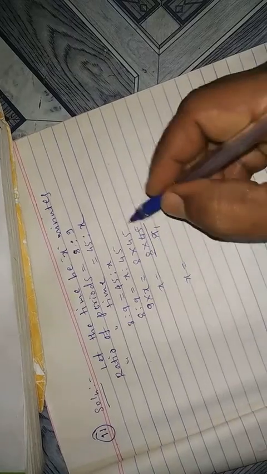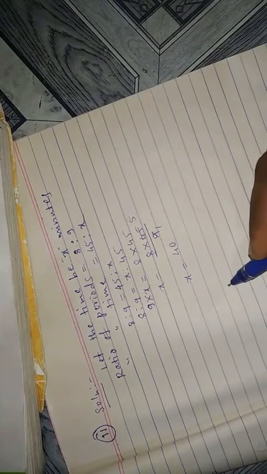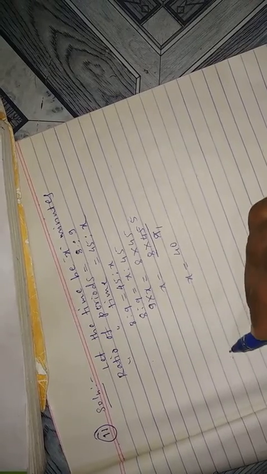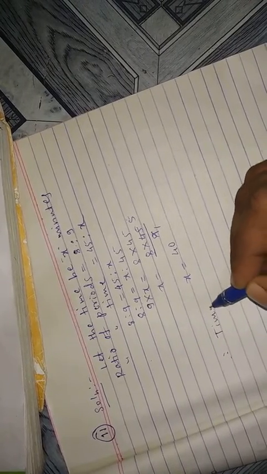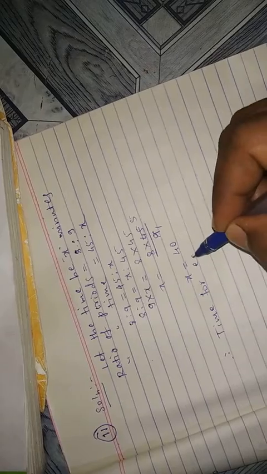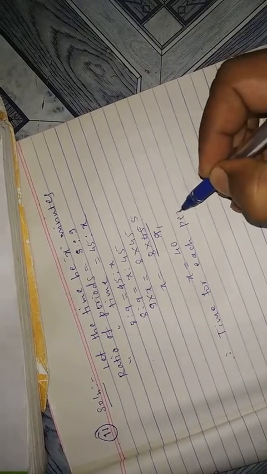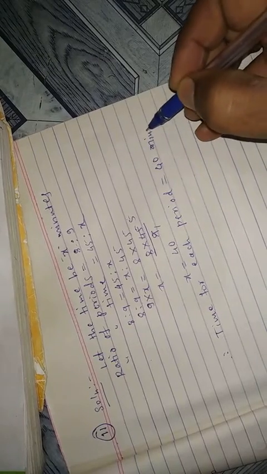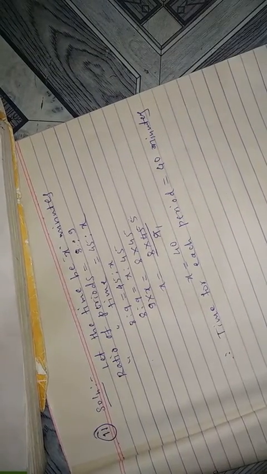So x is equal to 8 fives are 40. So the time for each period is equal to 40 minutes. So this is the solution for the 11th problem, students.